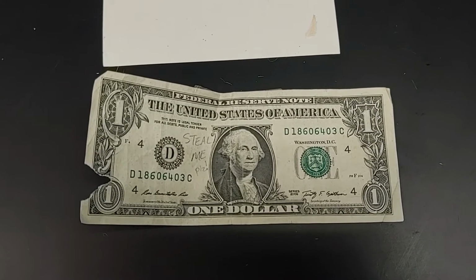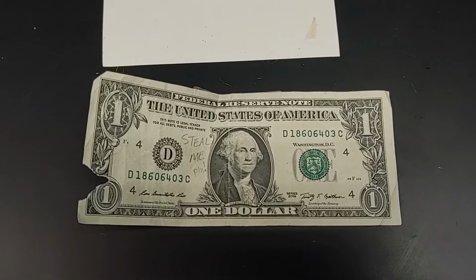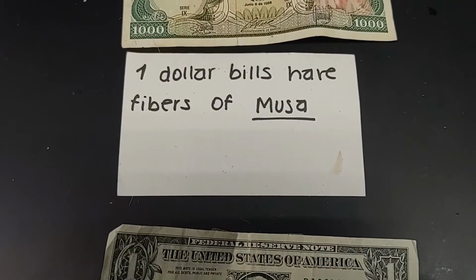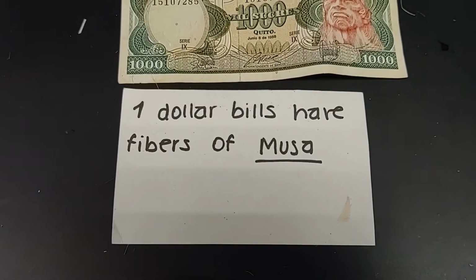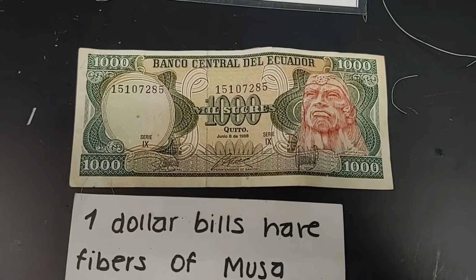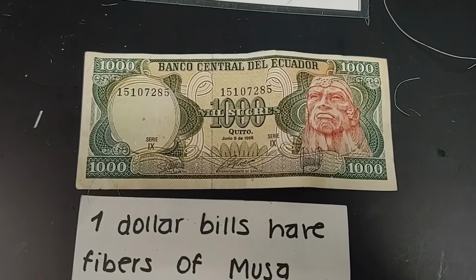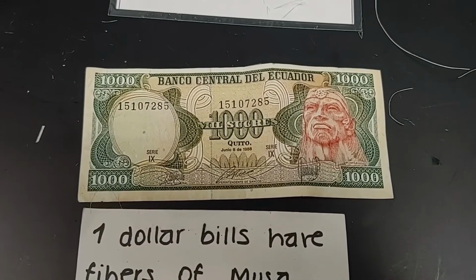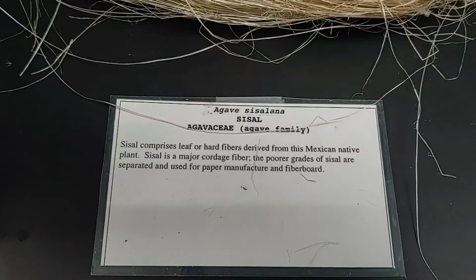Old George Washington $1 bill here is made up of cotton and linen. And Ecuadorian $1 bills actually had fibers of musa, so this is before Ecuador switched from this currency. Their bills were made of musa leaves, partially.